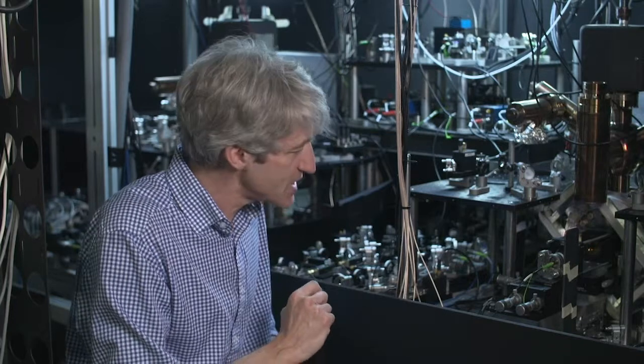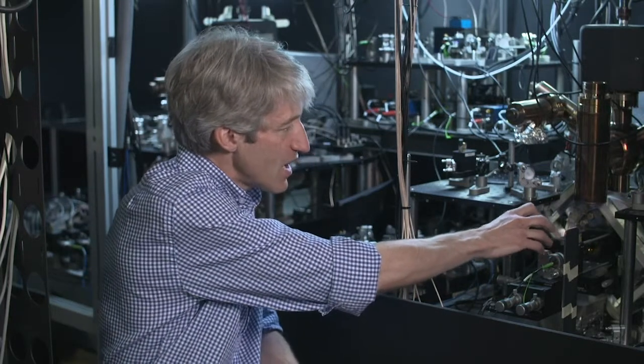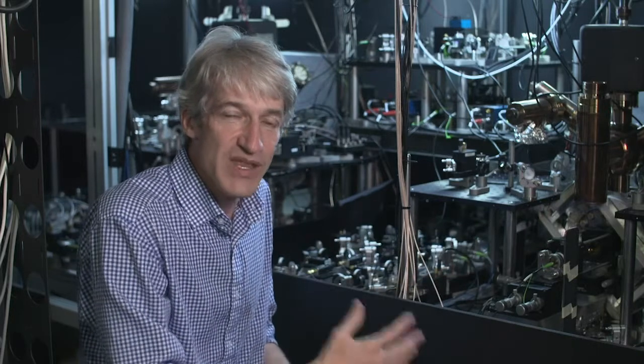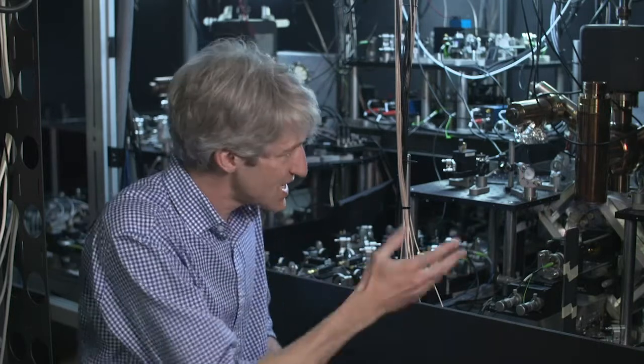And those single atoms are linked by single photons of light, which are captured by a high numerical aperture lens here into optical fibers and made to interfere. And with this process we can generate entanglement between these two remote qubits with a speed and precision which is unmatched by any other experiment in the world.